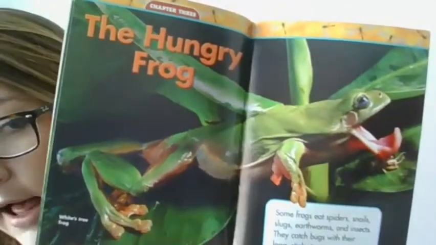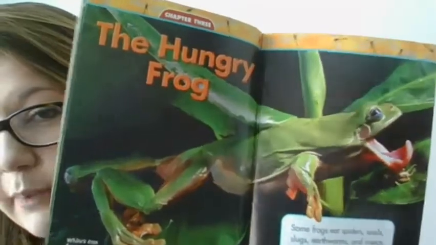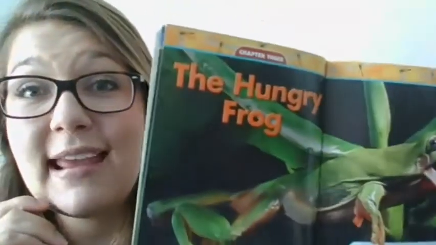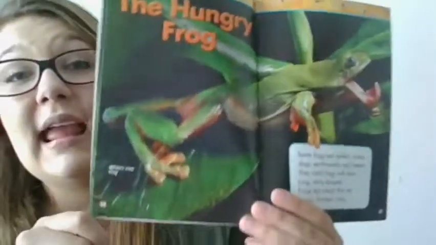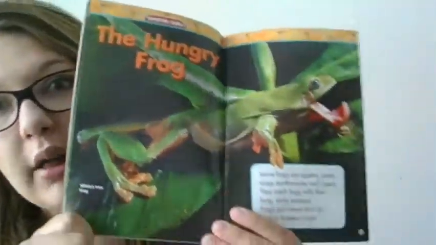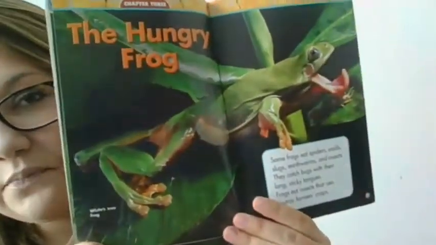All right, we're going to be on chapter 3 now, the hungry frog. Now look at that picture. You can see its tongue. All right, and I'm going to make a prediction that in this chapter, we're going to hear about what frogs might eat and how they eat and all of the cool stuff that we can learn with that. Oh, before I keep reading, we've got one little caption down here. It says, White's tree frog. So that's the name of this frog.